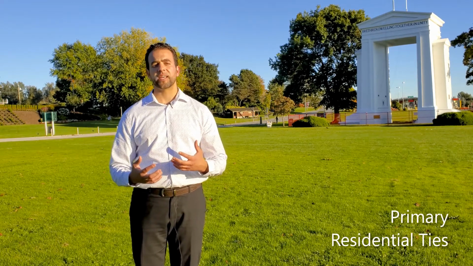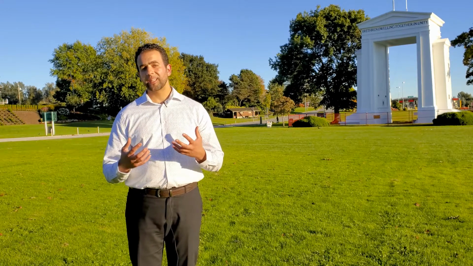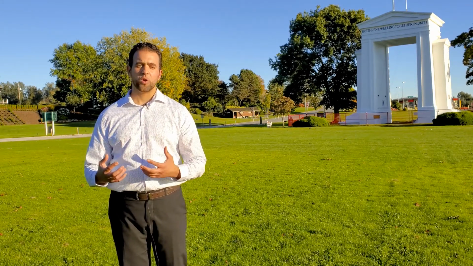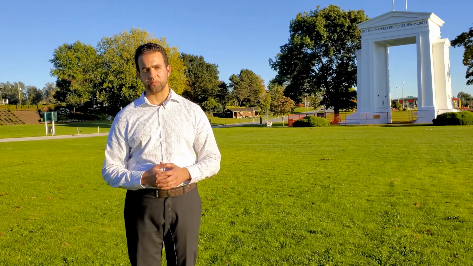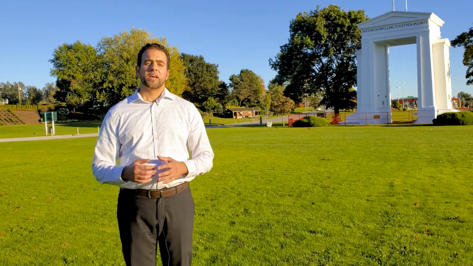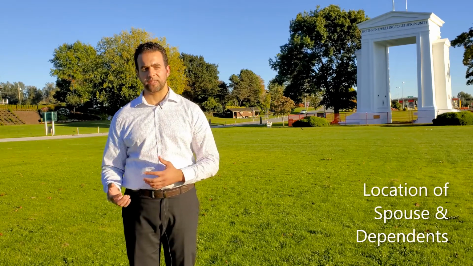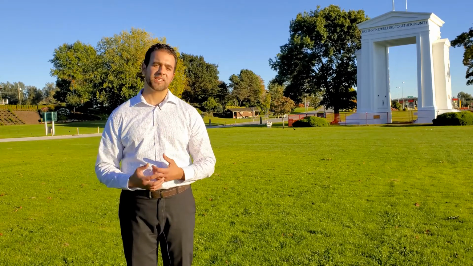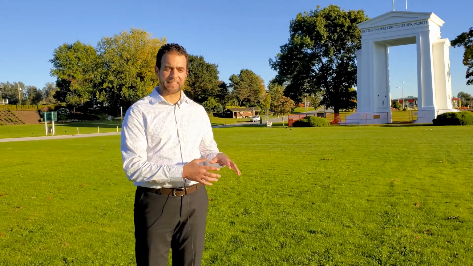Primary residential ties first look at a dwelling place in Canada. It will likely be hard to argue that one is a non-resident of Canada while they still maintain a dwelling place in Canada that is not used for investment purposes. Primary residential ties also look at the location of a spouse and/or dependent. And again, it will likely be hard to argue that one is a non-resident of Canada if their spouse and/or dependent still remain in Canada.